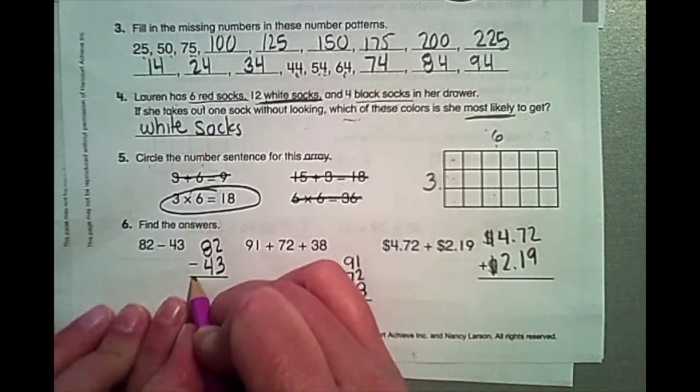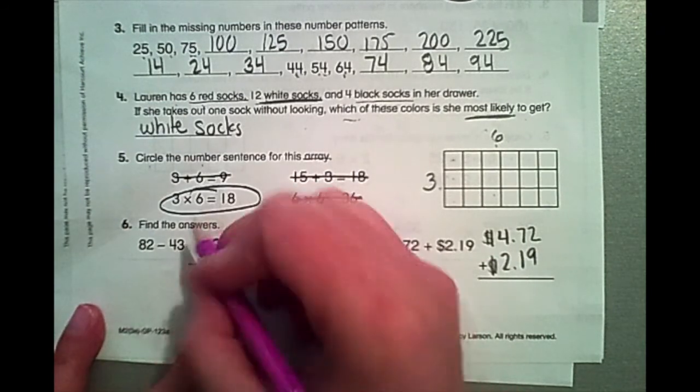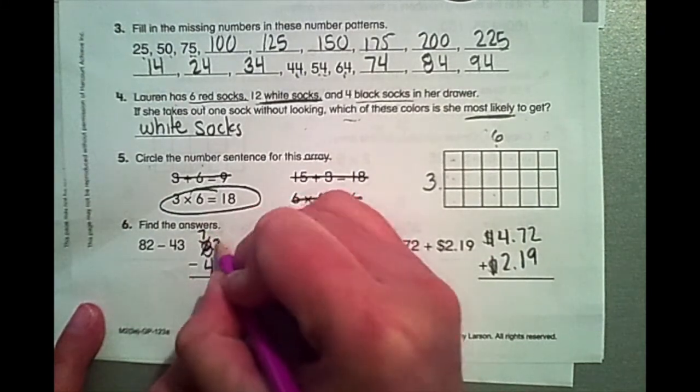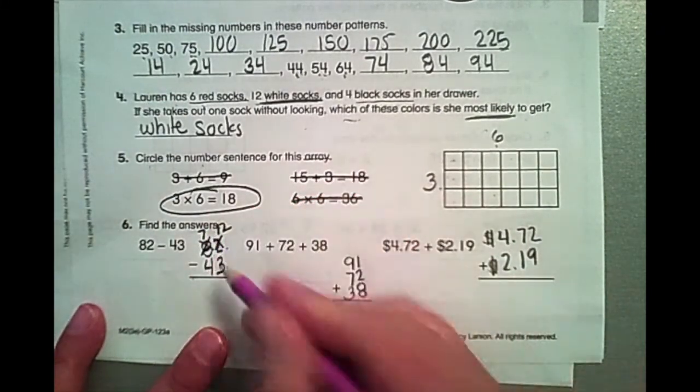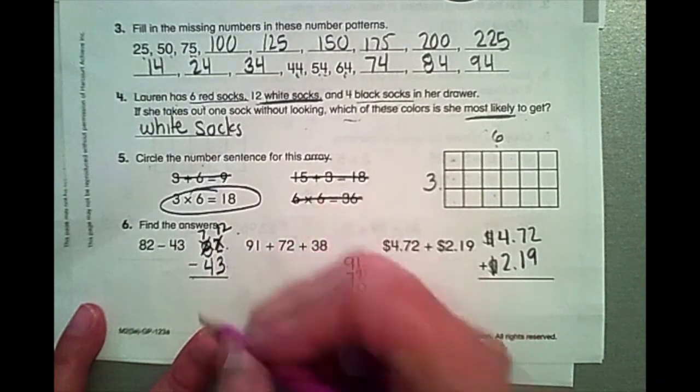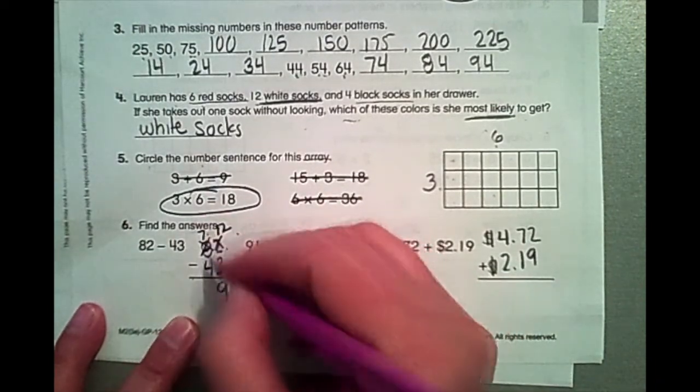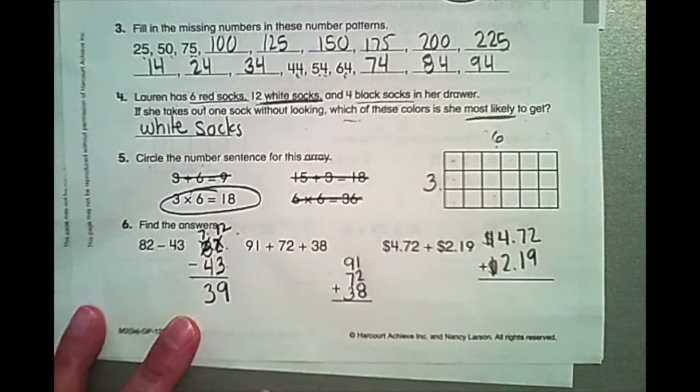So this is subtraction. We can't take 3 away from 2, so we need to borrow. This becomes 7, and this becomes 12. Now we can. 12 minus 3 is 9. 7 minus 4 is 3.